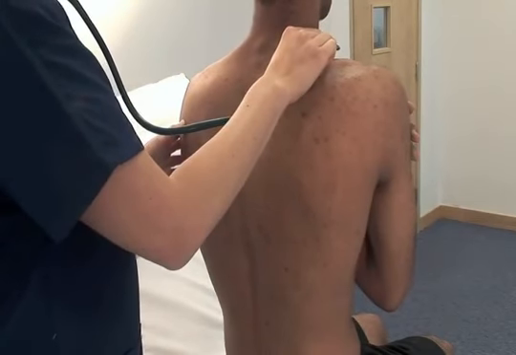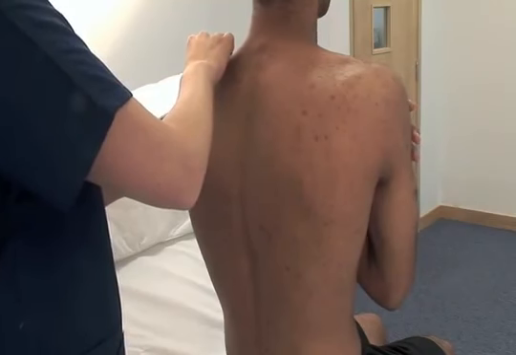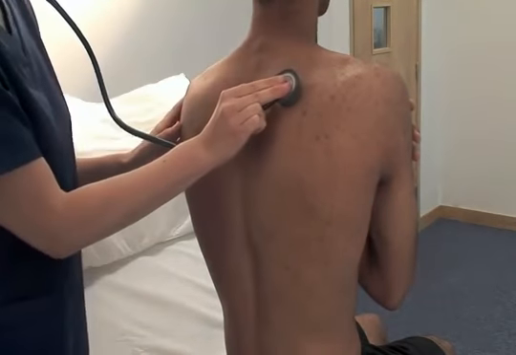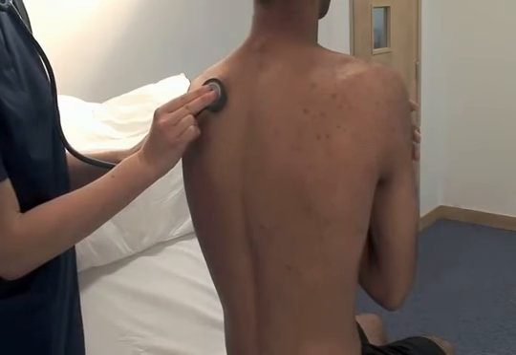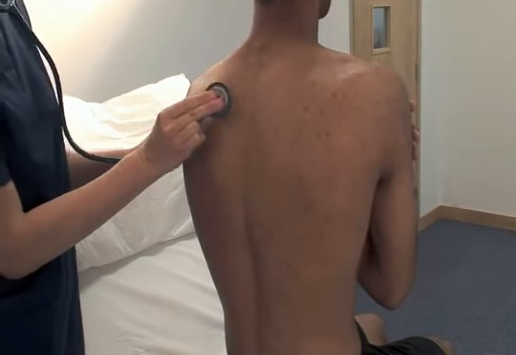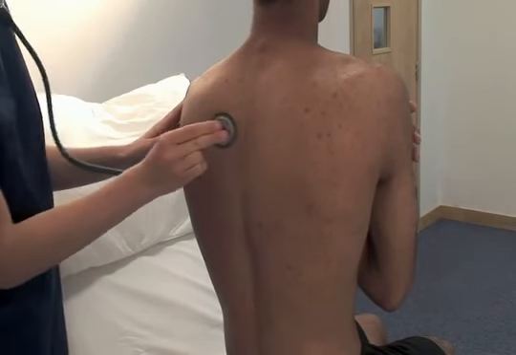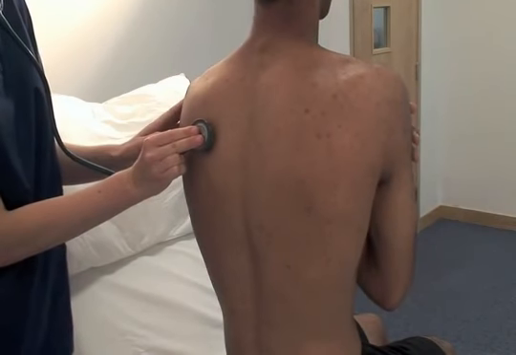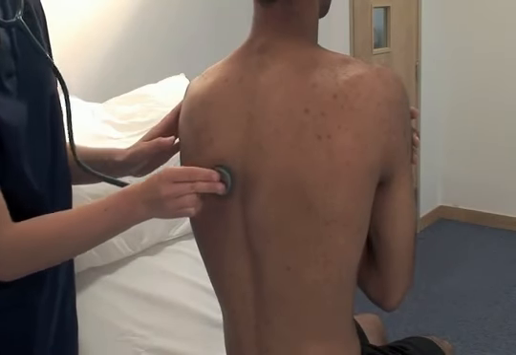We have already discussed how increased vocal resonance can demonstrate sound transmission through consolidated lung. The other added sound that you are likely to come across during normal auscultation is a pleural friction rub. This is a creaking sound similar to that produced by bending stiff leather or treading in fresh snow.